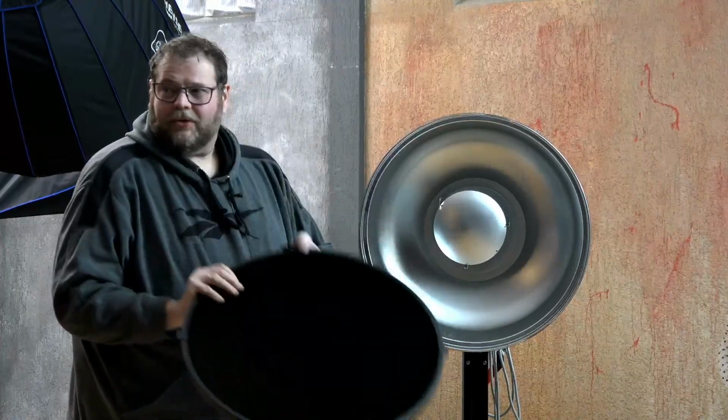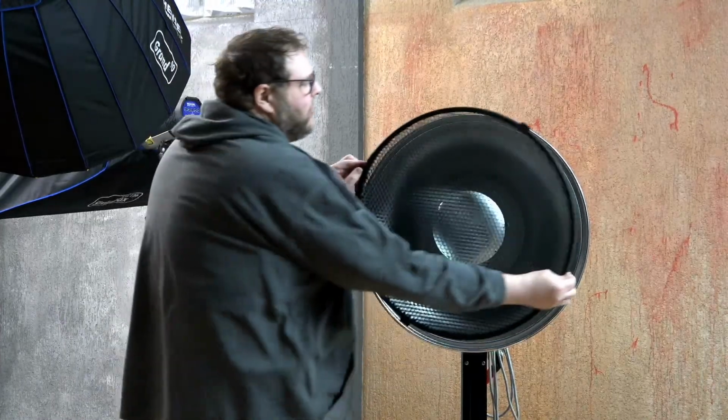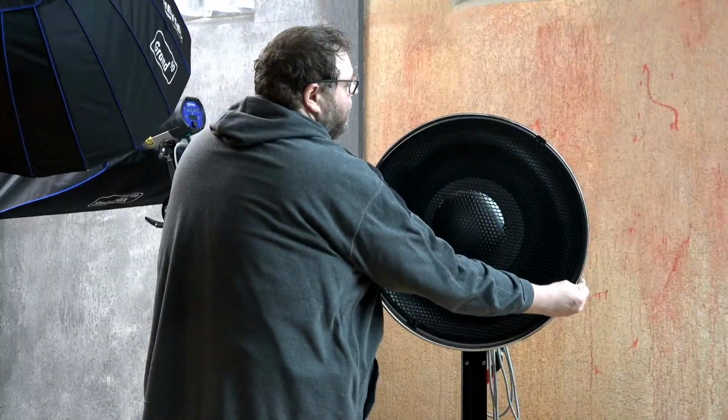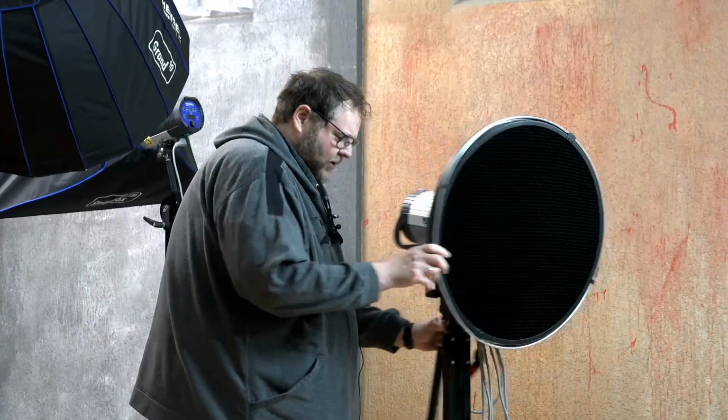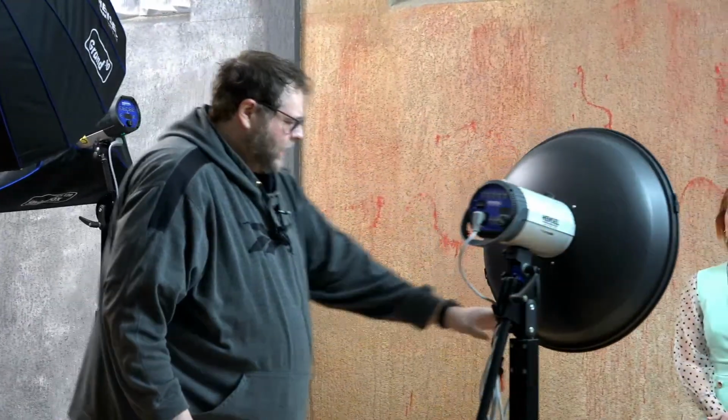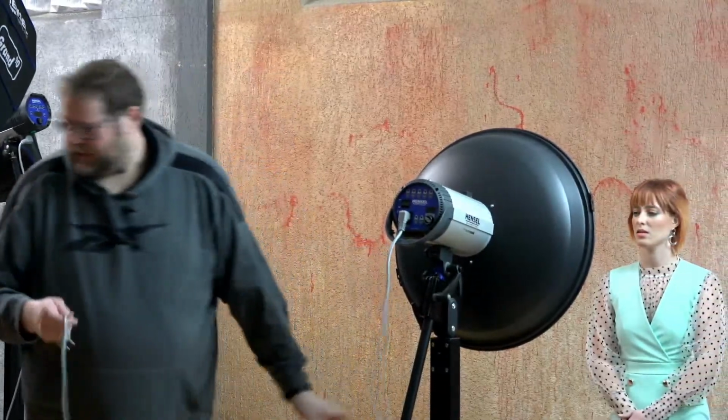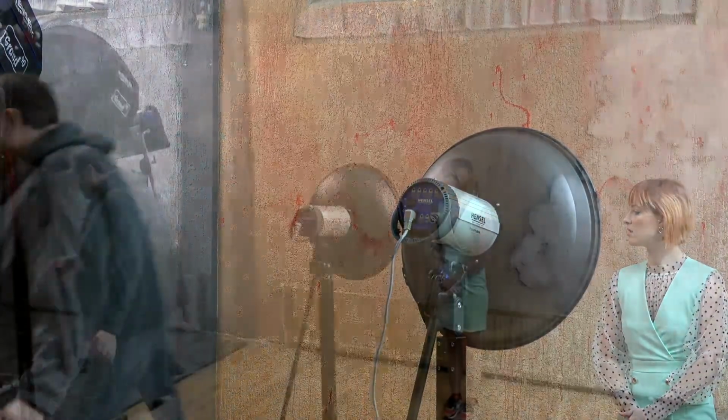In this case we want to use a grid in front of it to make sure that I really narrow my beam of light. Oh, totally nervous about the cameras. And of course we need power. So let's find an outlet. There we go.